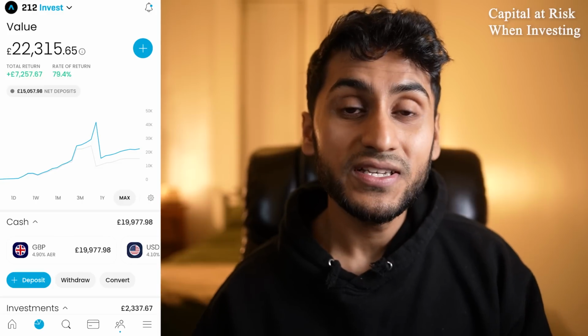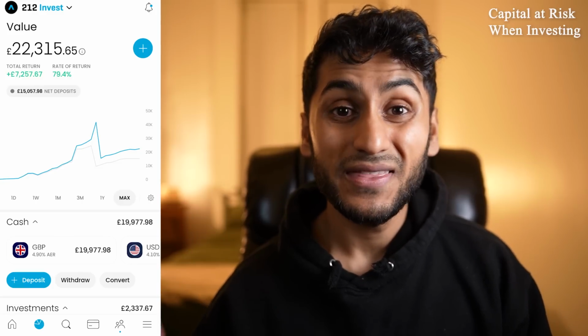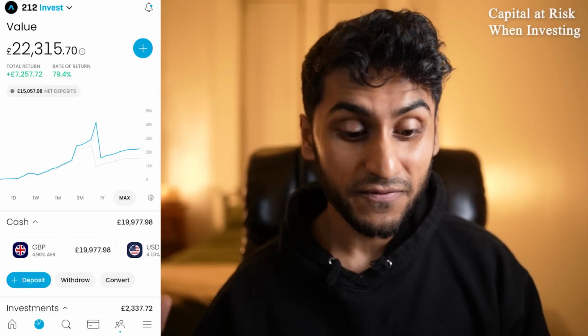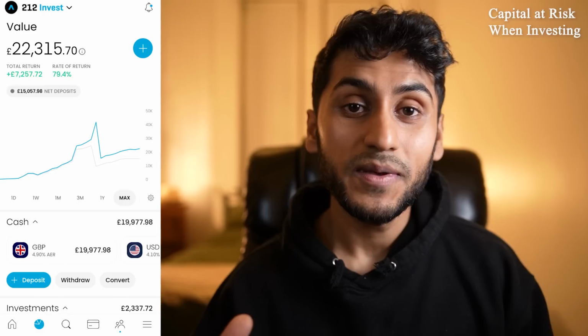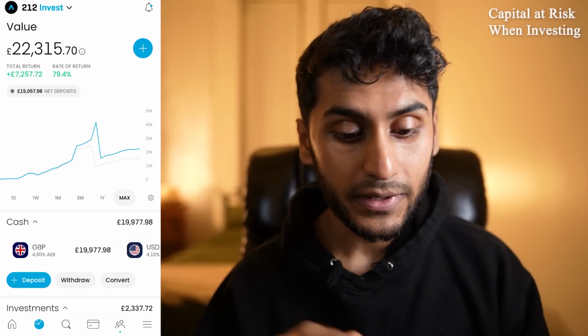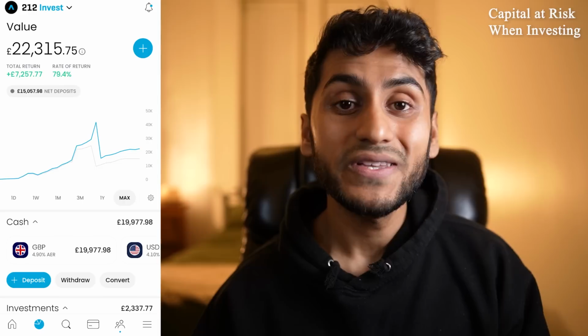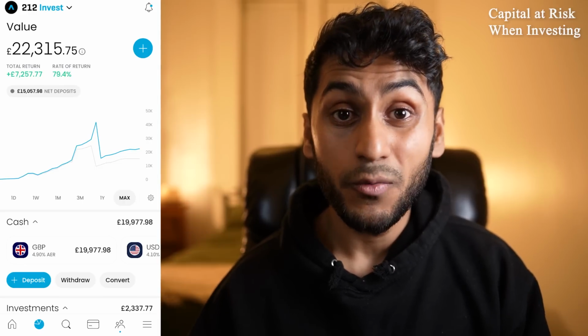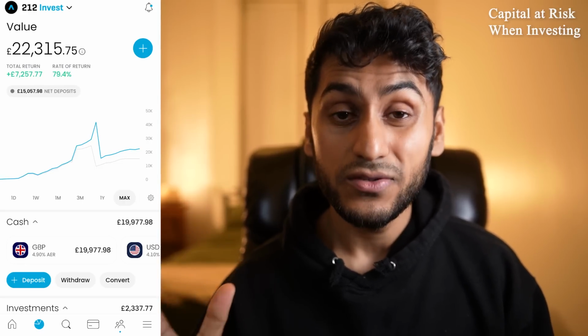The web version does seem to be getting everything first. I think they do beta testing on the web version first and then release it to most of the people on the mobile app, as that's more popular. This feature, the rate of return, was available on the web version a while ago. But anyway, I'm going to go into the web version now.